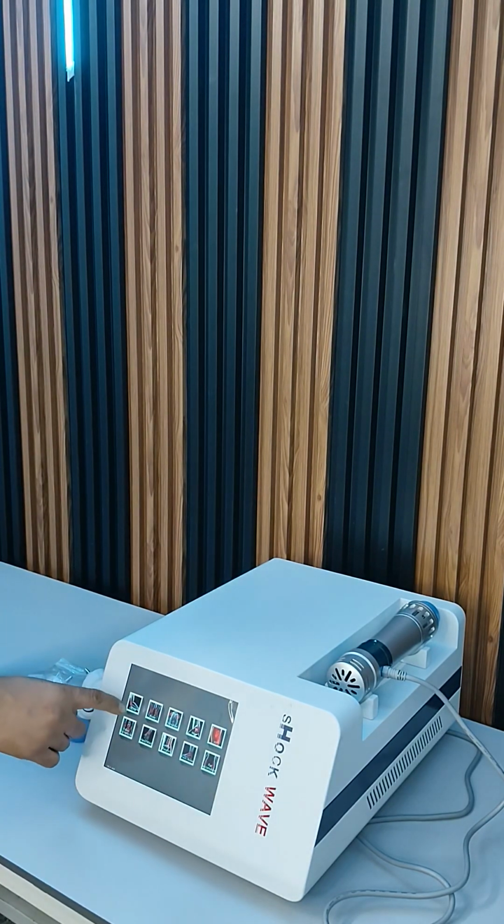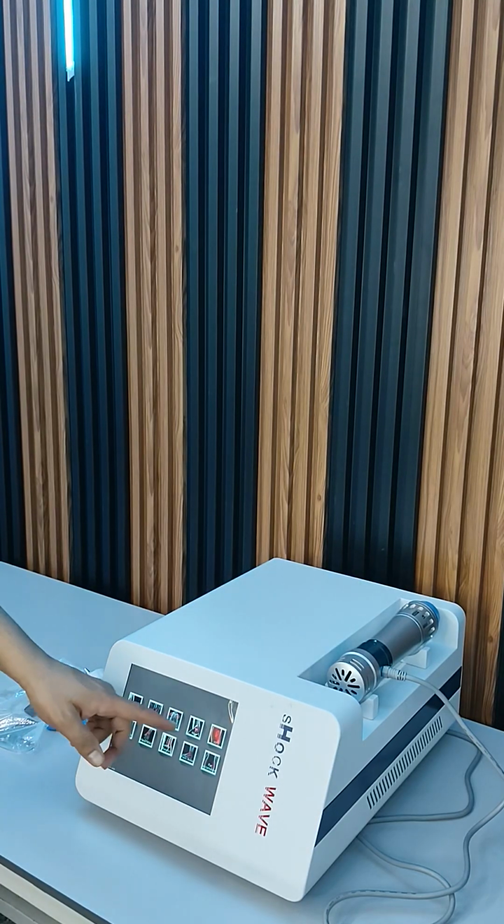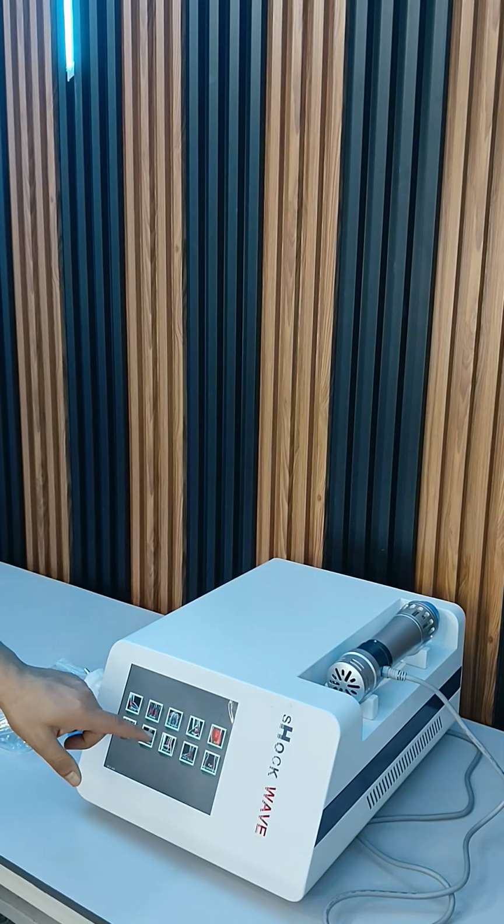So you can see elbow, knee, shoulder, hip, ED, pubic, hand, lumbar, foot, fat condition. So there are 10 treatment protocols, 10 treatment areas, out of which 8 are for physiotherapy purpose, 1 is for the ED, erectile dysfunction, and 1 for the fat condition.